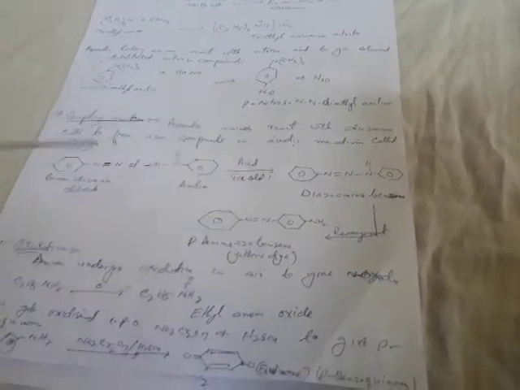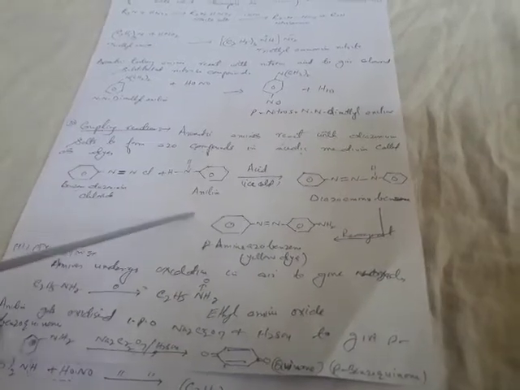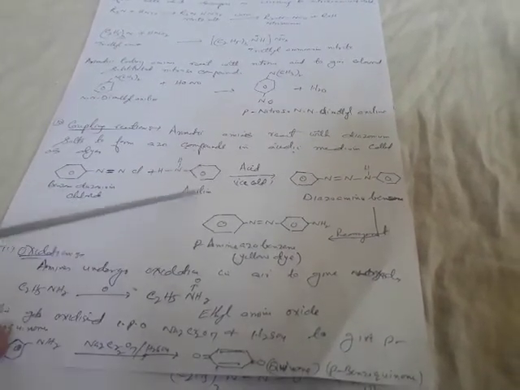Then we have one more reaction, that is the coupling reaction. This is again a well-known reaction. In this reaction, aromatic amines react with diazonium salts to form azo compounds, and the reaction takes place in acidic medium, forming azo dyes. You can see here this is benzene diazonium chloride. When it reacts with aniline, it gives para amino azobenzene. It is a yellow dye.